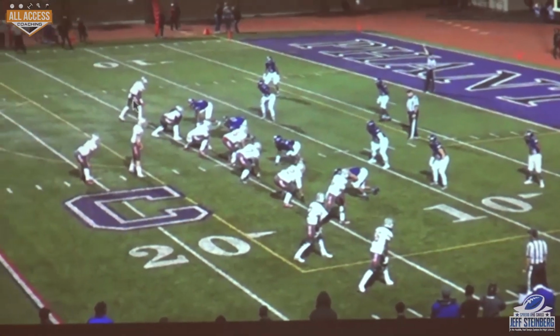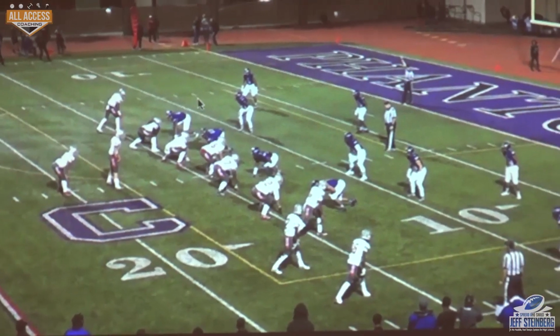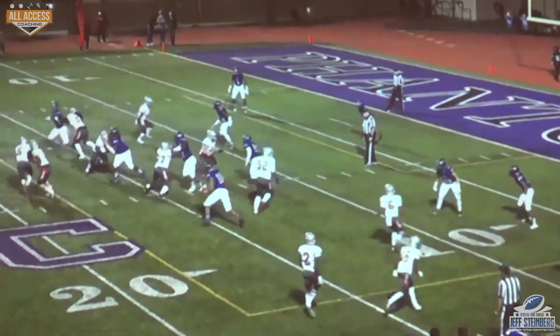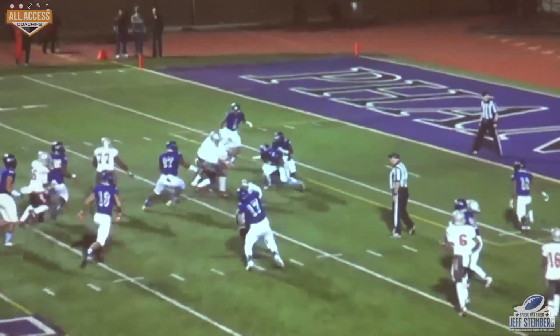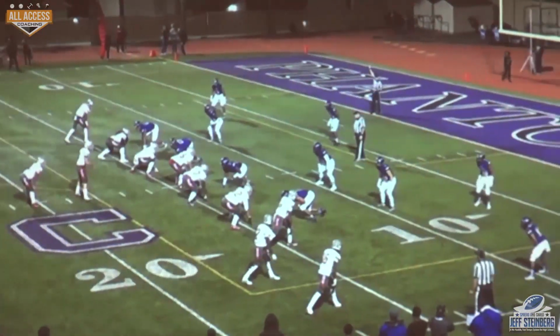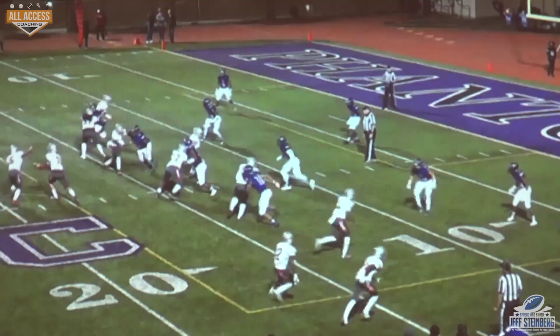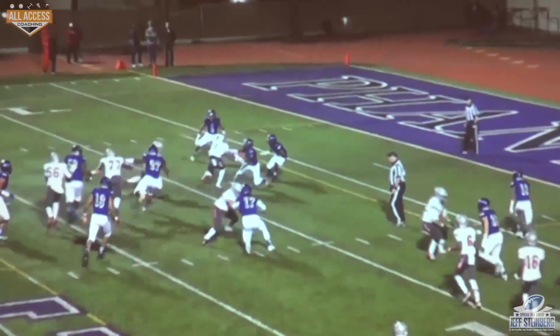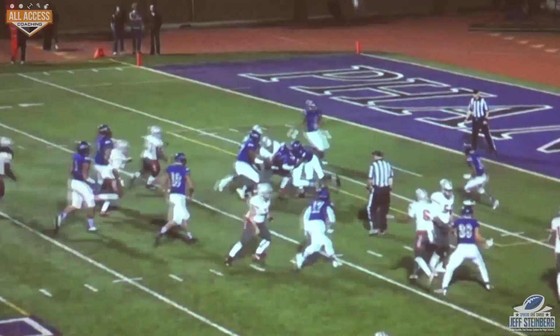In this clip, we're going to run it to the single receiver side. The running back is going to read the block on that defensive end. We're going to try to reach and overtake him if we can. If we can't, he's going to read that defensive end and cut it back up inside of him. So the defensive end does a great job of turning the play inside, but the running back is doing a great job securing the blocks on the backside. The center has a big block as well, and then the play side slot blocks that outside linebacker.